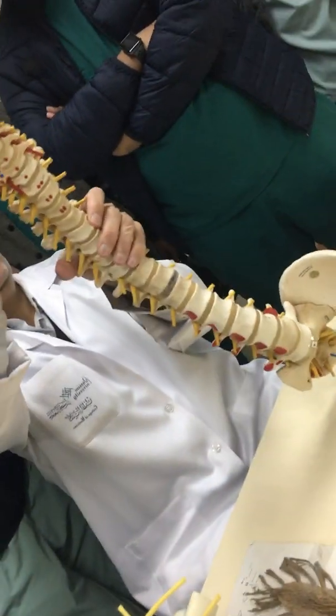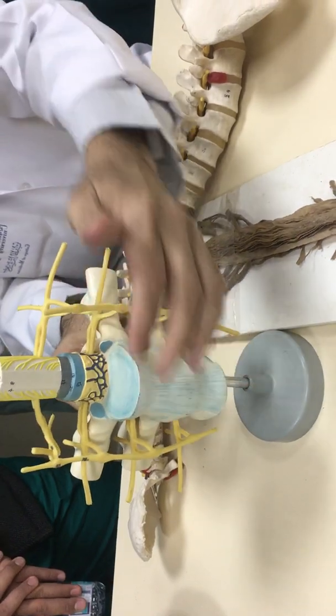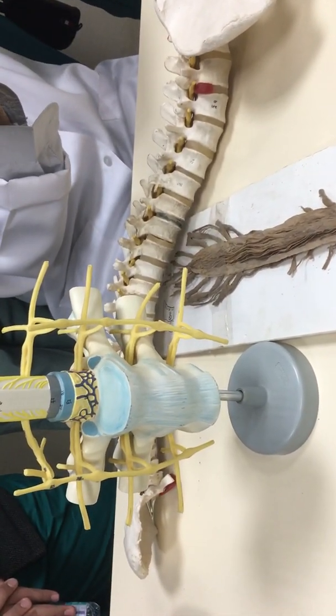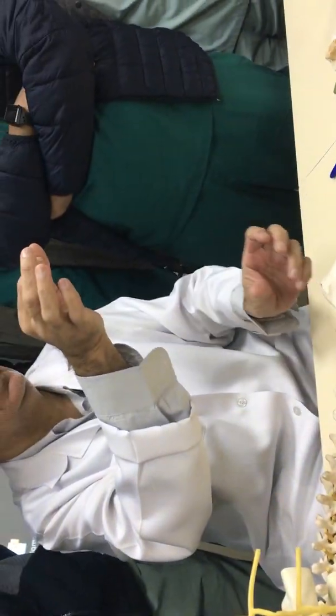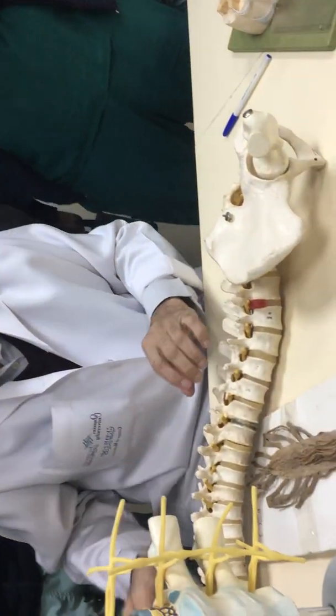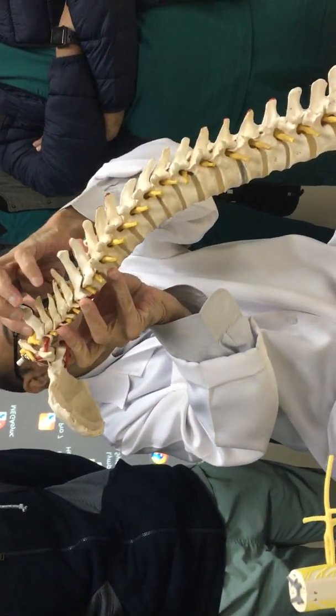Then this is actually the vertebral canal. Where is the vertebral canal? Here is the body of the vertebra in front, and just behind it there is an opening. This is called the vertebral foramen, and when we combine all the foramina, it becomes a canal, the vertebral canal. This is the location of the spinal cord, and here is the spinal cord structure, yellow inside.